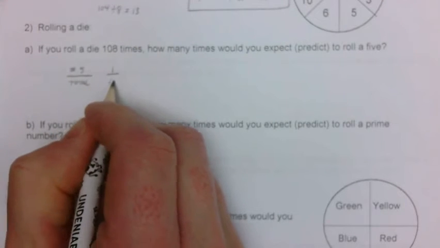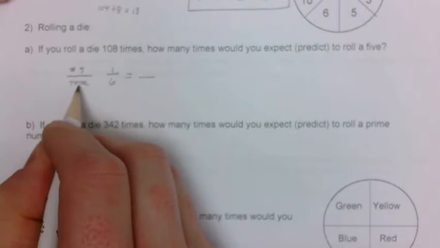So the way that we're going to set up our ratios, we need to know the number of 5s that are on a die. And again, in our denominator, we need to know how many total numbers there are. Well, on a die, there's only one 5 out of the 6 sides. So the probability of rolling a 5 when you roll a die is 1 out of 6. Based off of this probability, we're going to set this equal to another ratio where the total represents how many times we're rolling it, and in this case, that's 108 times.